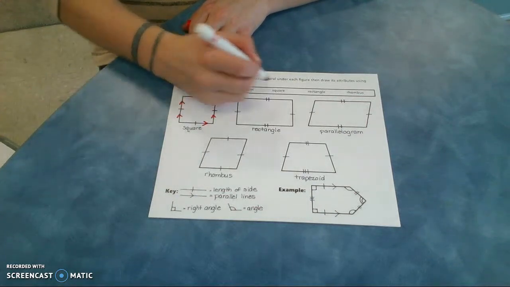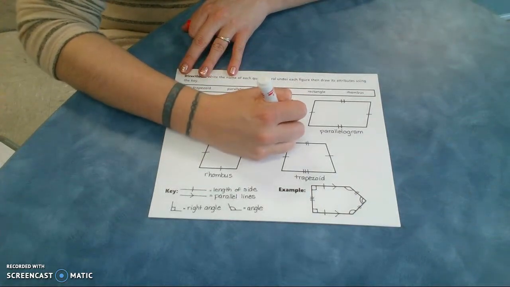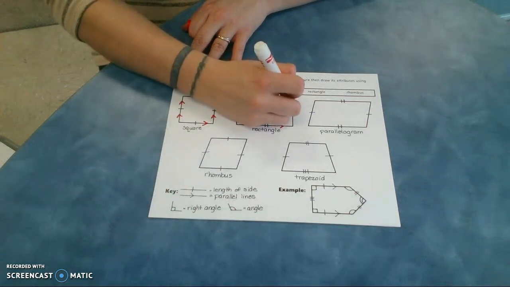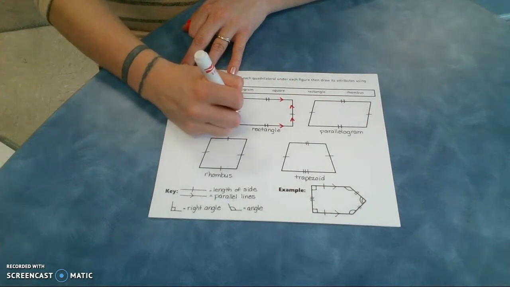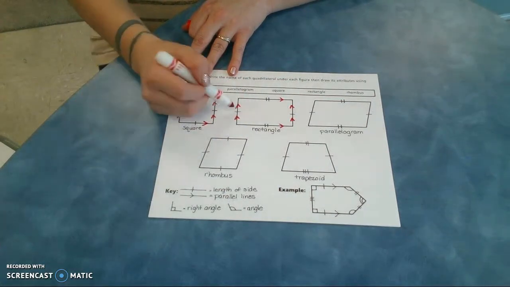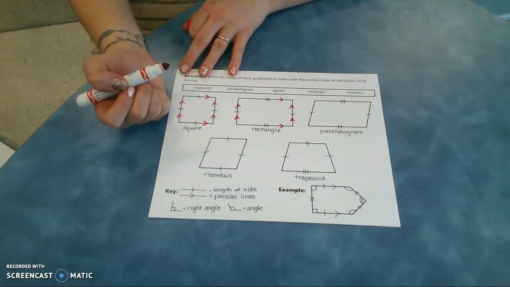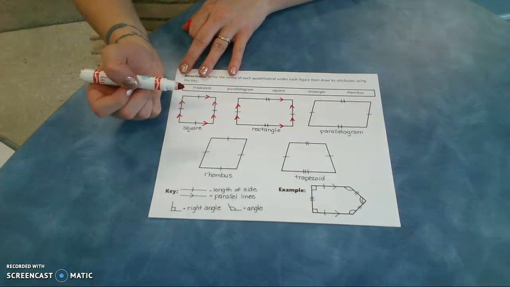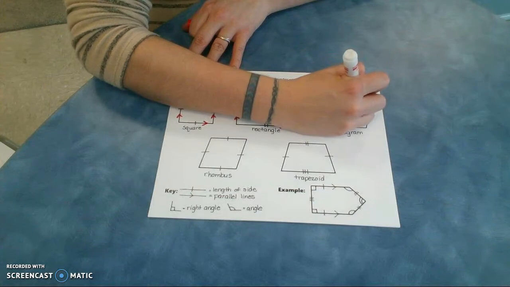This is the same with a rectangle. The top line is parallel to the bottom line. This side is parallel to the other side. I need to use two arrows here to show that that is a different set of parallel lines. This lets me know that a rectangle has two sets of parallel lines. I'm going to mark my parallelogram the same way.